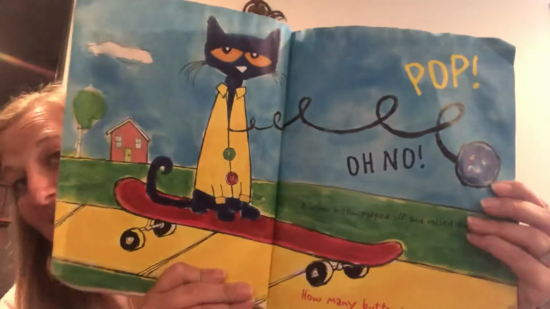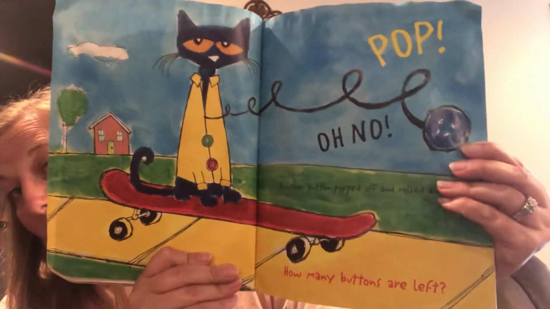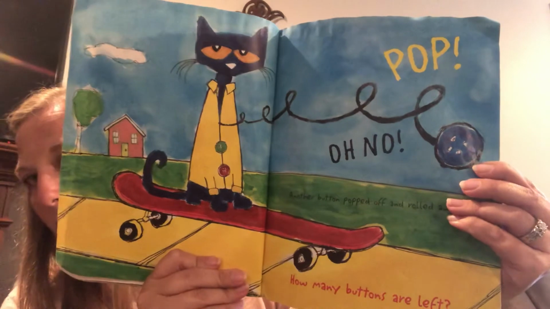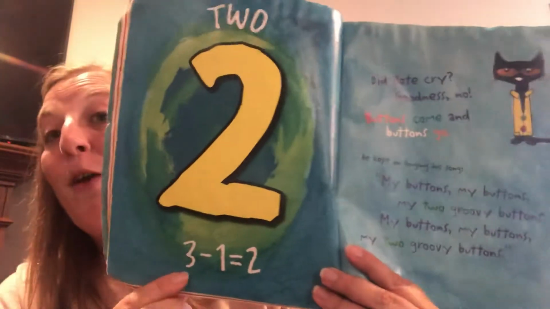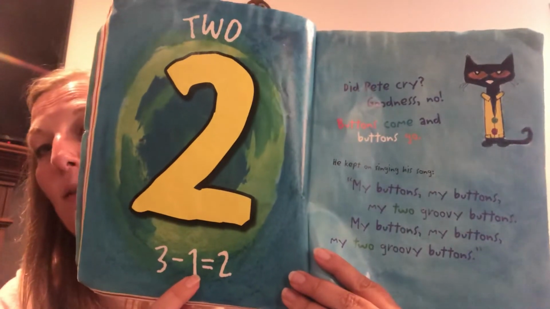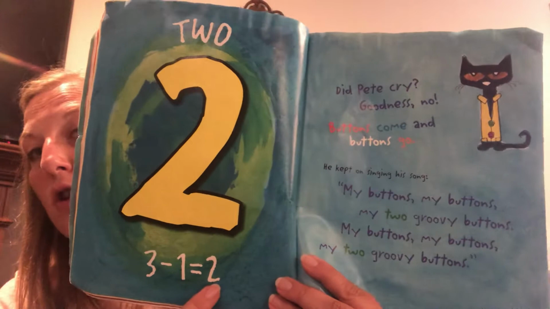Pop! Oh no! Another button popped off and rolled away. How many buttons are left? He had 3. Another one popped off. 2. 3 minus 1 equals 2.